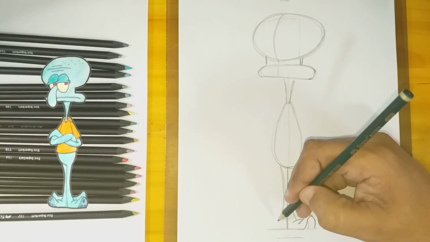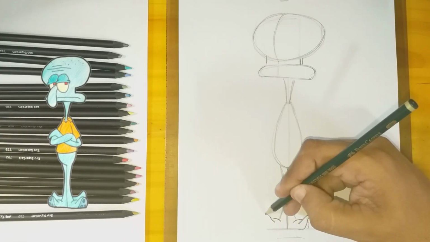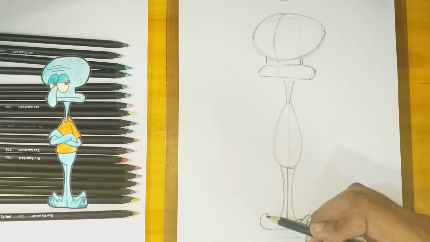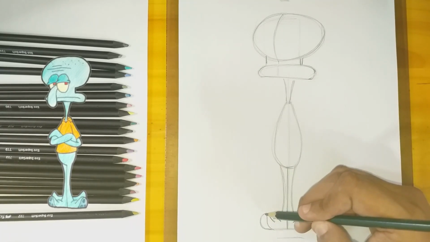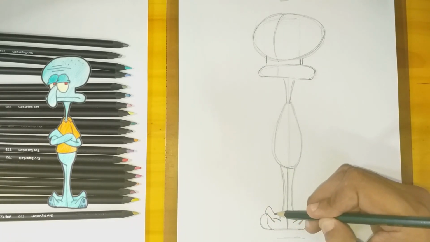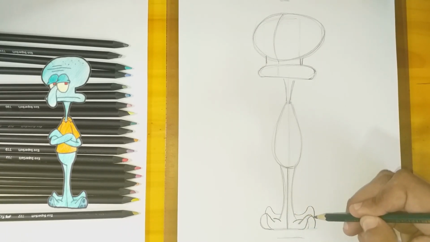Now for the other one, I'm gonna do the same. That's a fold and a curve for his foot tip. So in the back, it's just gonna be represented by these curves, which are gonna look like question marks.